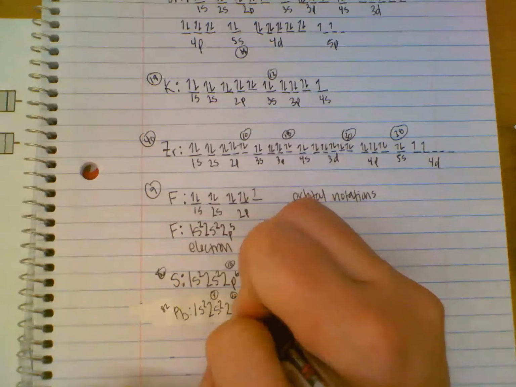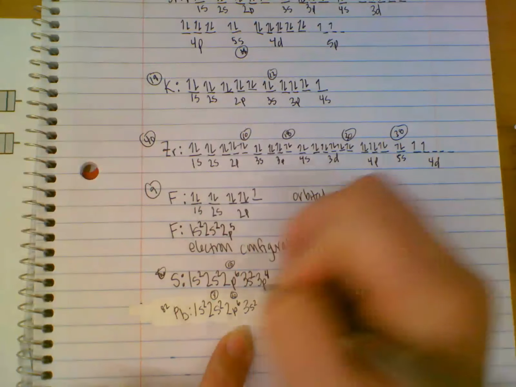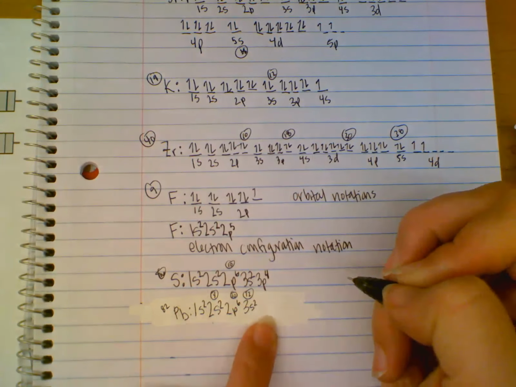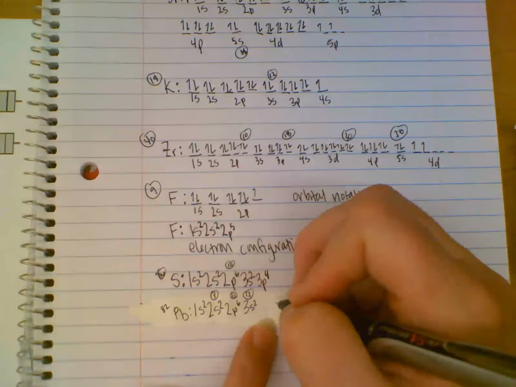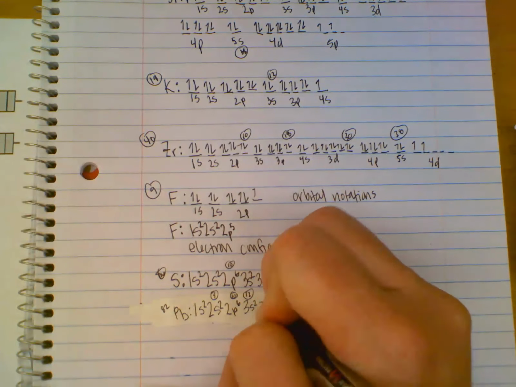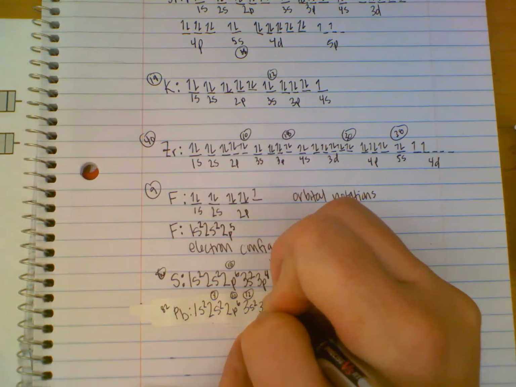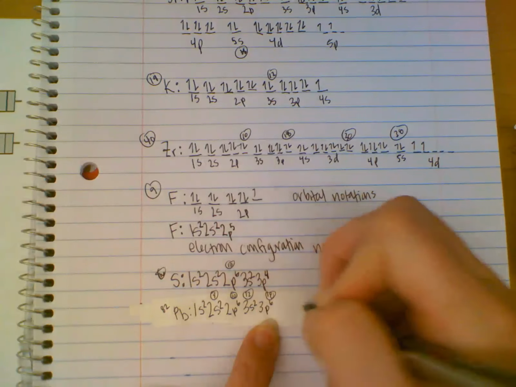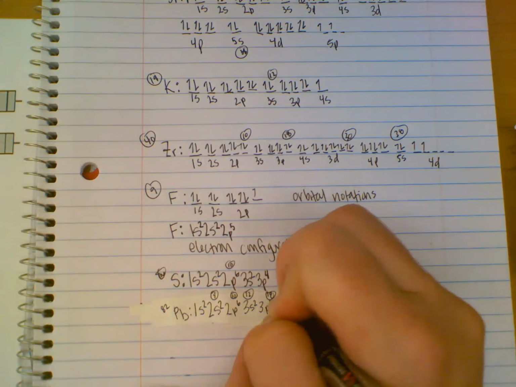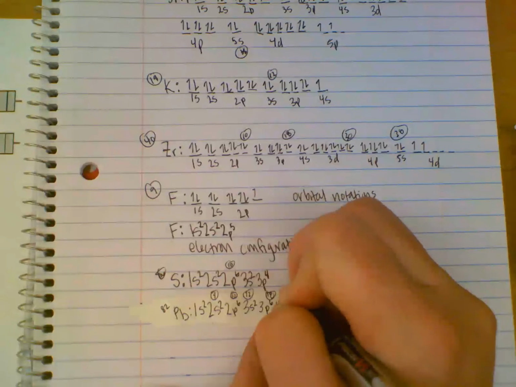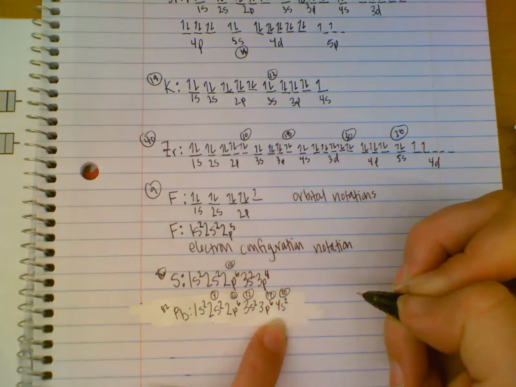After 2p is 3s, which holds 2 electrons. So I'm at 12 electrons. I'm probably being a little bit too crazy about counting, but hey, I can be crazy. After 3s is 3p, and 3p can hold up to 6 electrons. So now that gets me to 18 electrons. After 3p is 4s. 4s can hold 2 electrons, which gets me to 20 electrons.